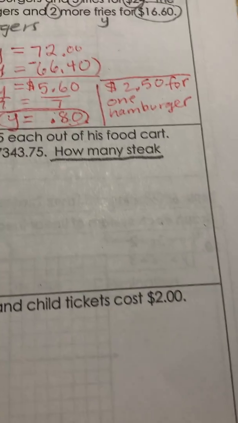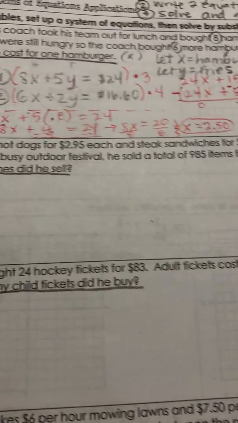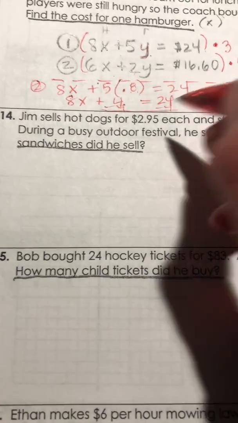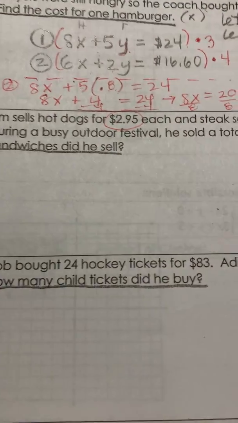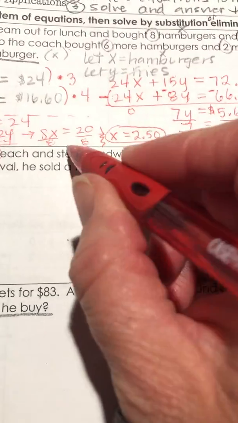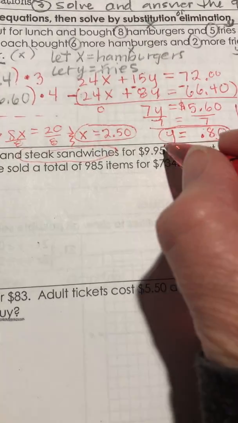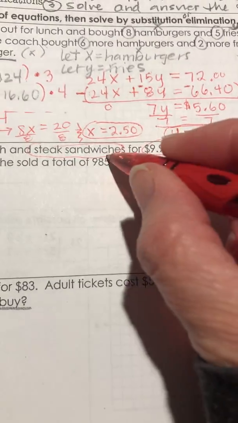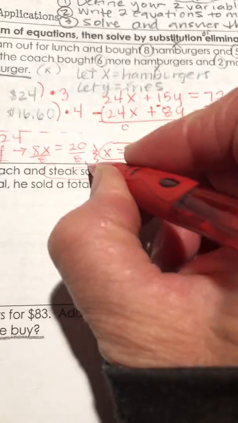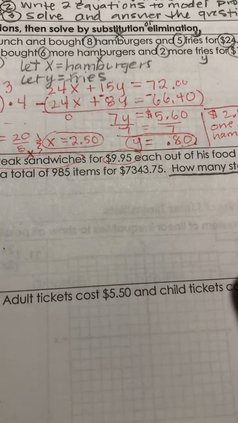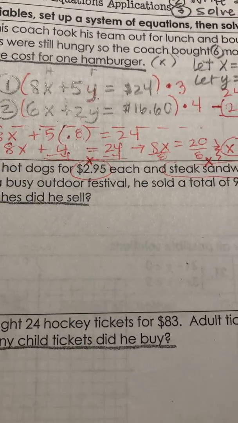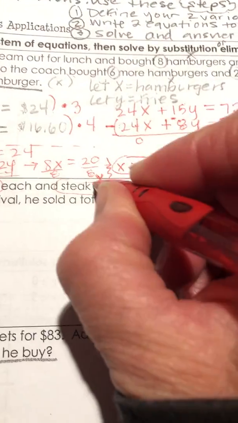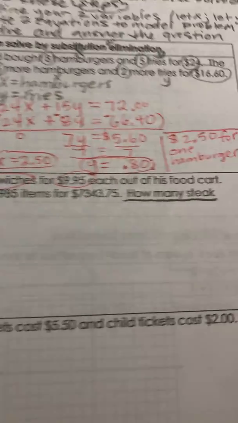You're going to need a calculator for the second one. So we have hot dogs now. This time, hot dogs, $2.95 each. Steak Sammys, 9. Oh, I shouldn't have circled that, but that's okay. That's going to be x. Sorry, I screwed that up. My hot dogs are going to be x. My y is steak Sammys.